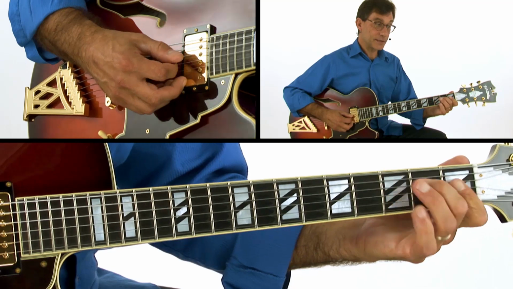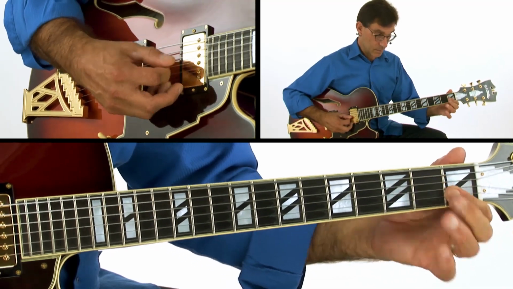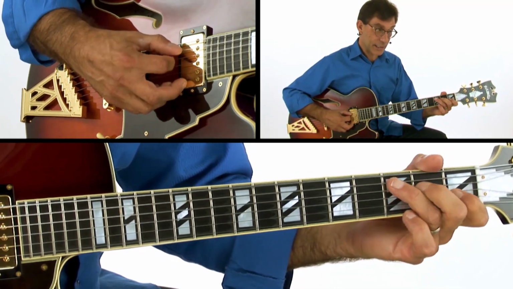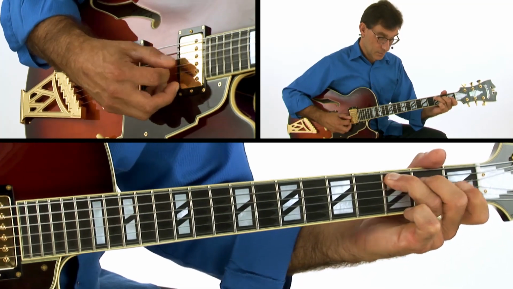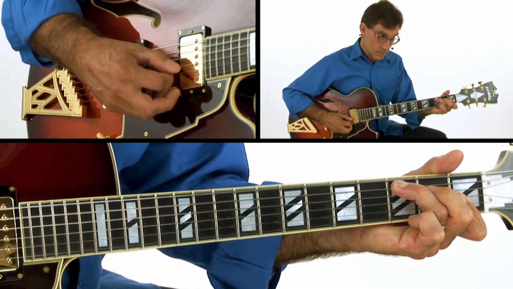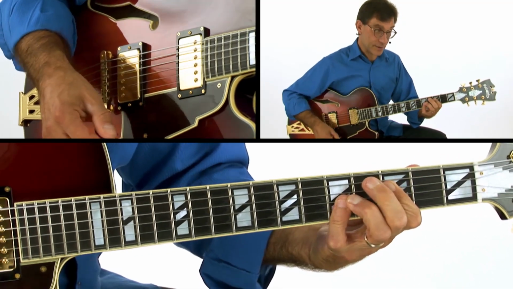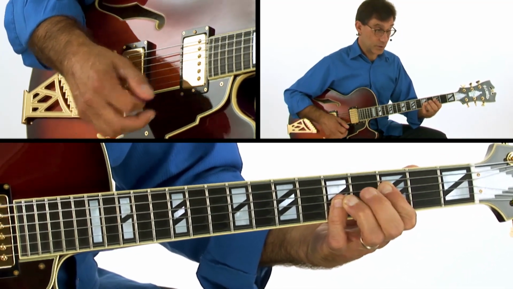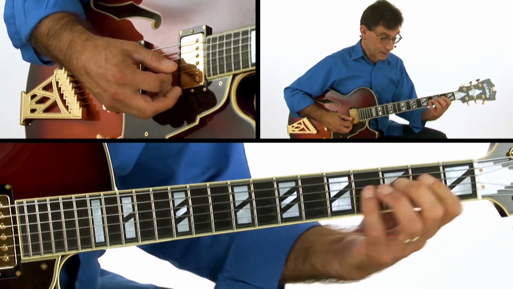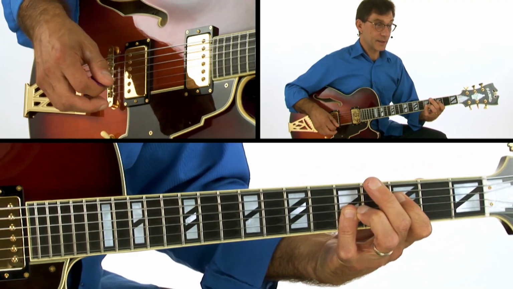Now a C augmented. An augmented means a raised 5th. Okay, and that leads to F major 7th. Nice substitution for an F chord. Back to the augmented, to the F major 7th.